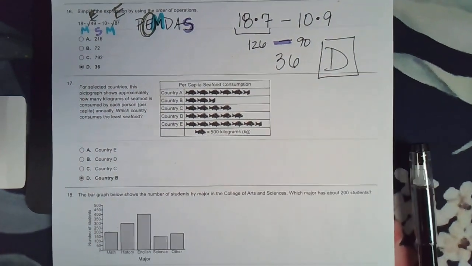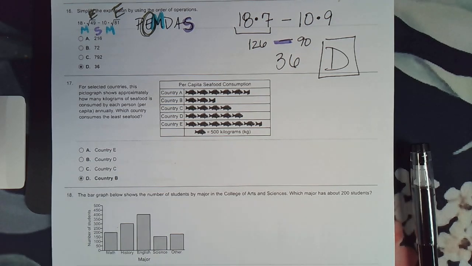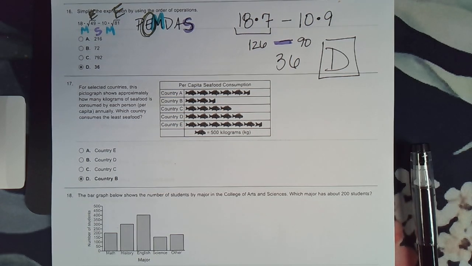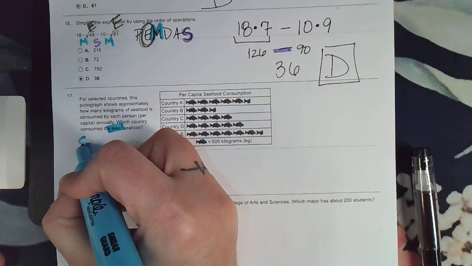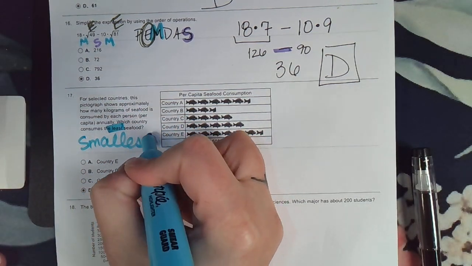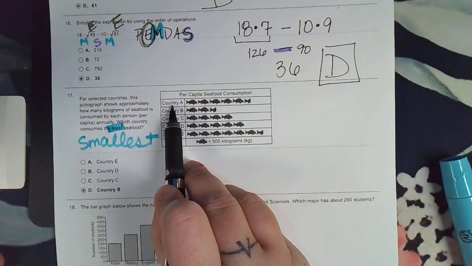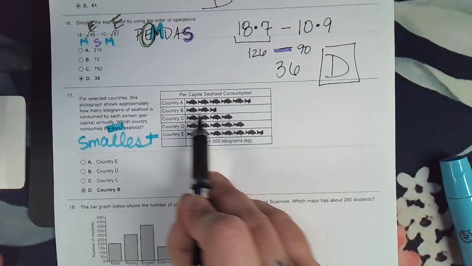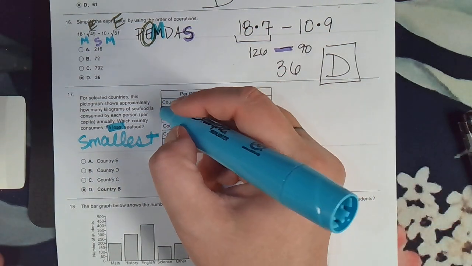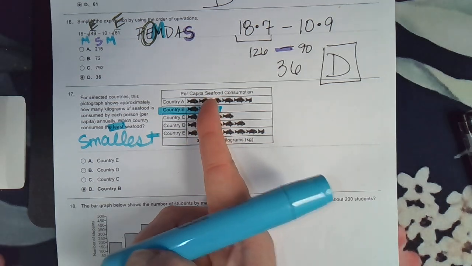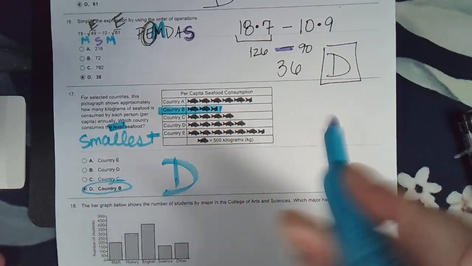Okay, let's look at 17. It says, for selected countries, this pictograph shows approximately how many kilograms of seafood is consumed by each person per capita annually. Which country consumes the least? Okay, what does the word least mean? The biggest or the smallest? It means the smallest. Okay, well, let's see. Country A consumed this many fishes, this many, this many, this many. So which country consumed the smallest amount of fishes? B. Country B, which is answer choice D.